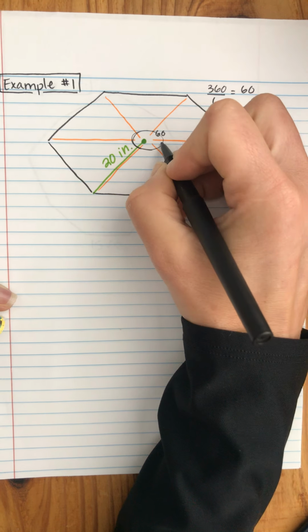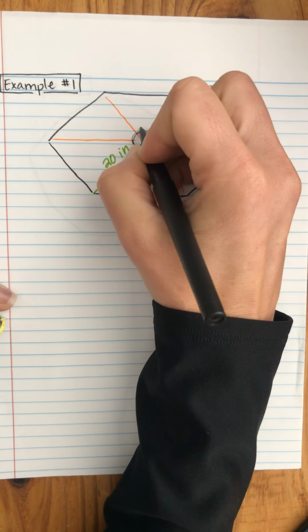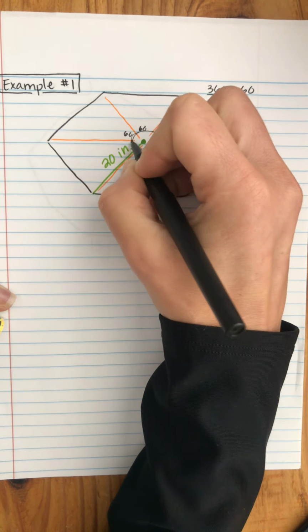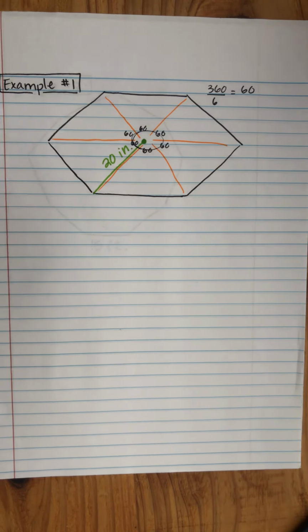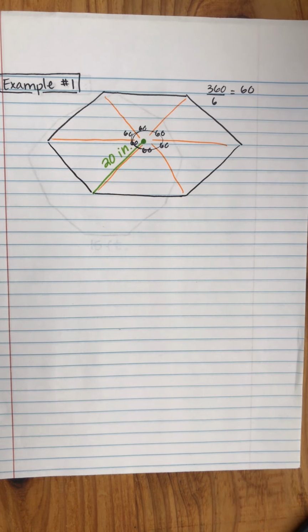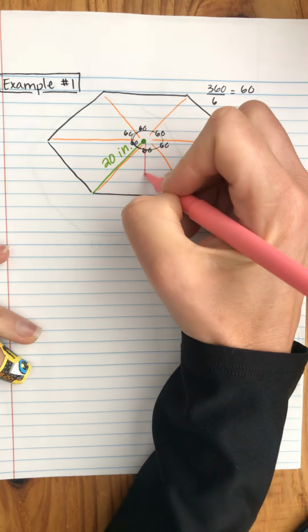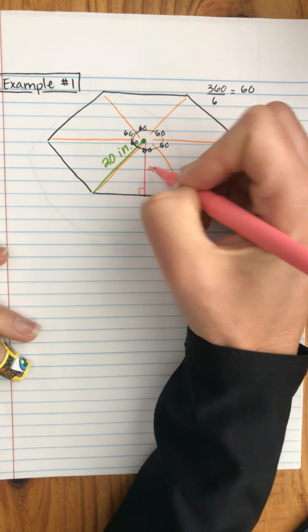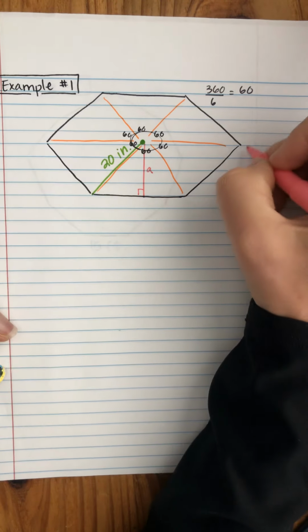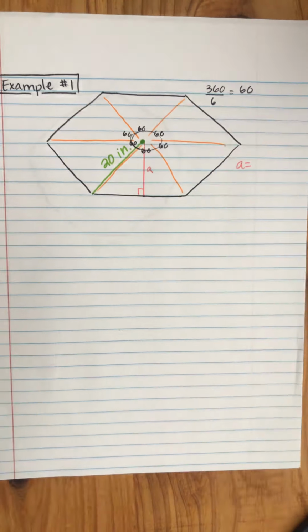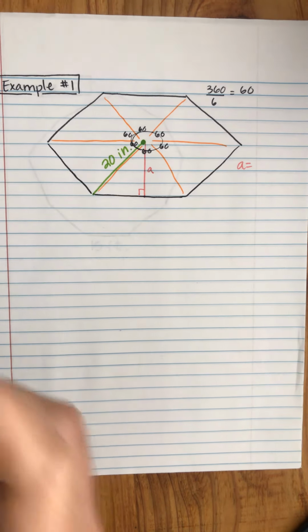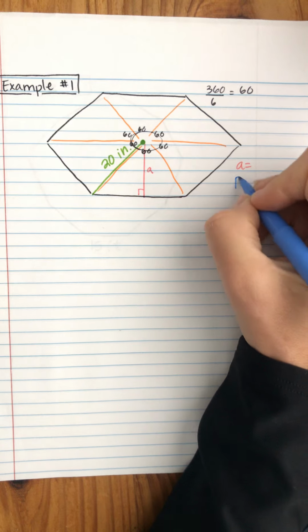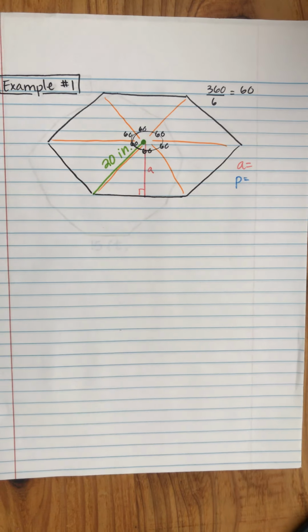So each one of these is going to be 60 degrees. Now, in order to determine the area of this polygon, I need to figure out my apothem and my perimeter. So my A is going to stand for my apothem, and my P is going to stand for my perimeter.